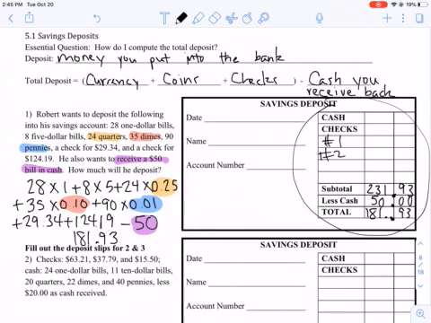Normally they'd have check numbers on them, but we're not too worried about that here. Okay, so there's check 1, check 2. And in cash, he had the 28 $1 bills, the 8 $5 bills, the 24 quarters, the 35 dimes, and the 90 pennies.